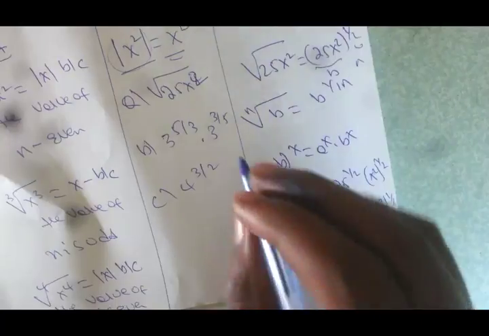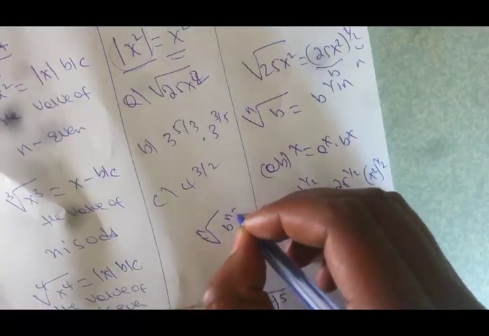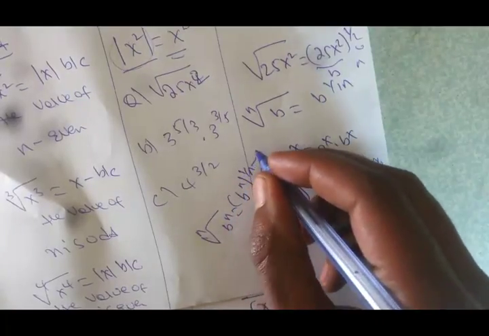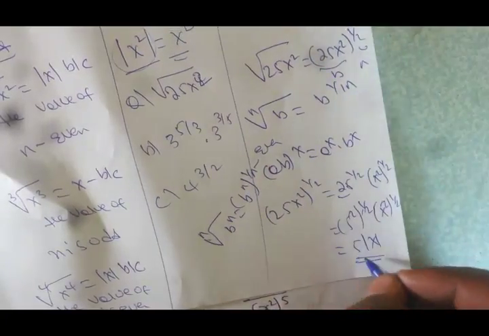The answer becomes absolute value of x, because we have said that the square root of b raised to n can be written as b raised to n raised to 1 over n, and if n is even, it becomes absolute value. Therefore, the value will be 5 absolute value of x.